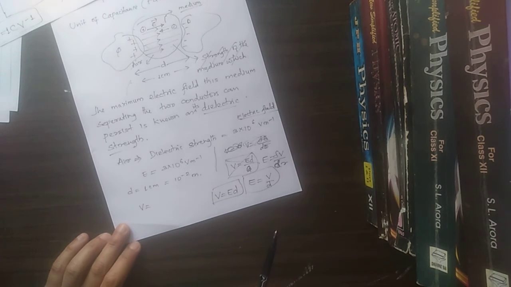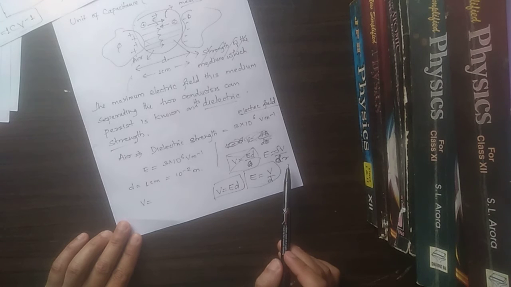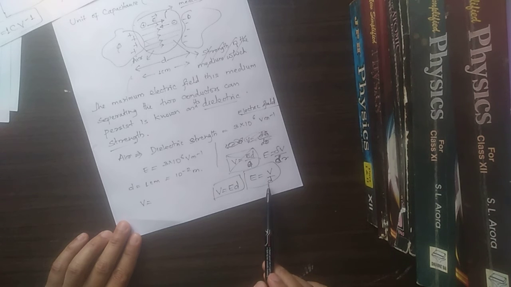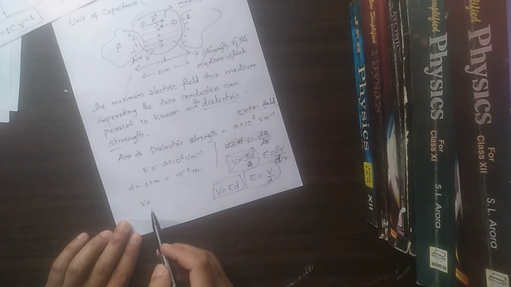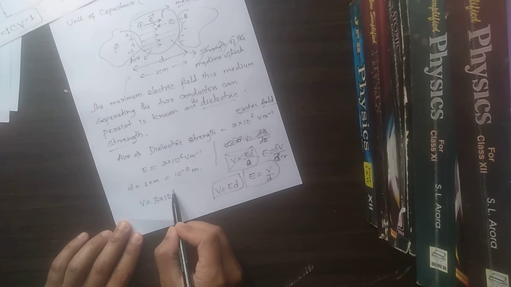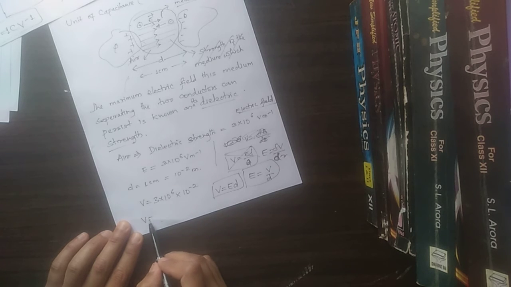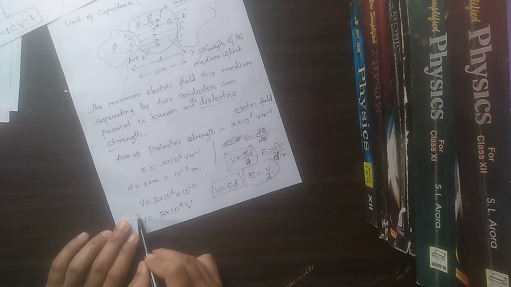So electric field is del V by del R, or simply electric field is potential divided by distance. So potential is electric field into distance. So potential is electric field 3 into 10 to the power 6 into distance 10 to the power minus 2. So your potential difference will be 3 into 10 to the power 4 volt.